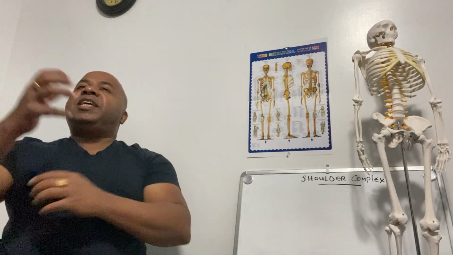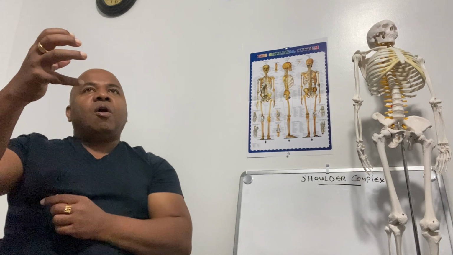So all these movements are taking place at the scapulothoracic joint. Even though the scapulothoracic joint is considered a non-structural joint, the movements of the scapula on the fixed thorax are very, very important in order to complete the functional range of motion at the shoulder joint. So with that, we just finished the basics of the structural joints.